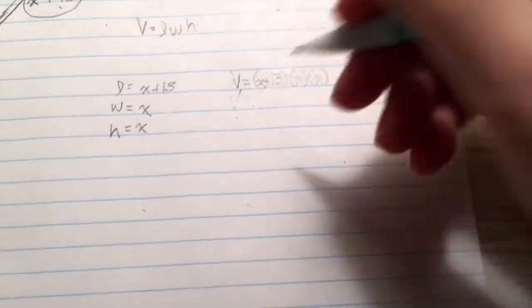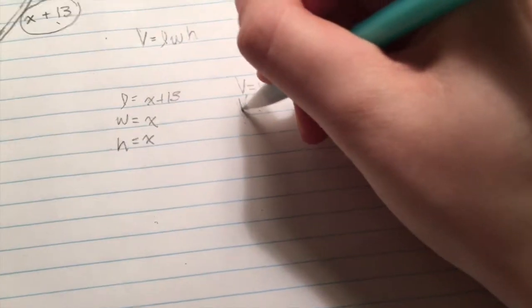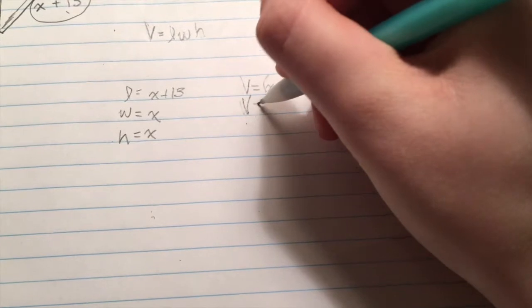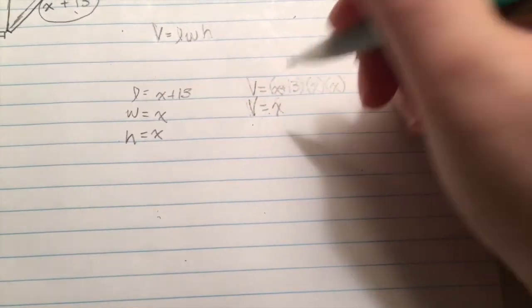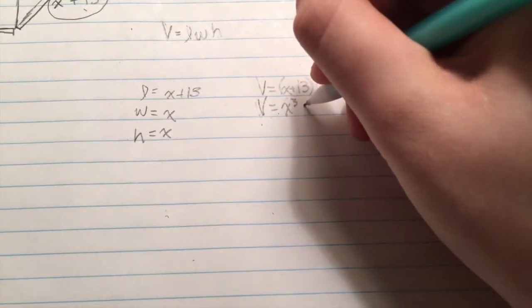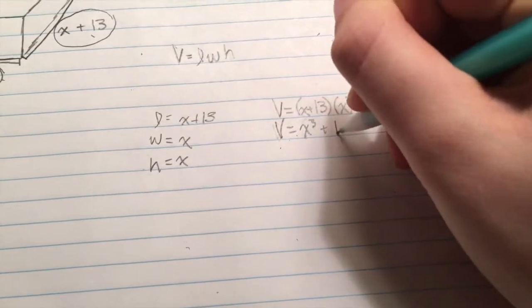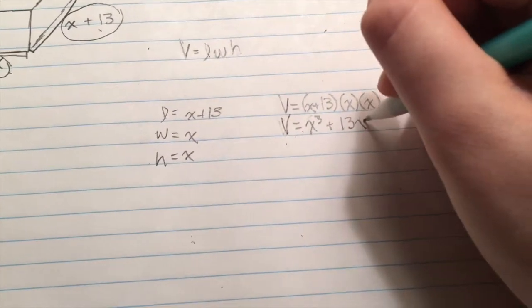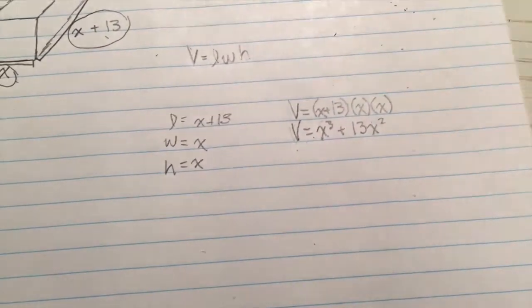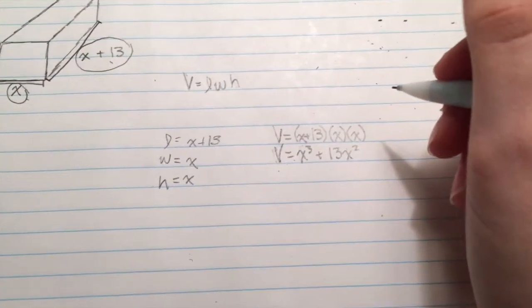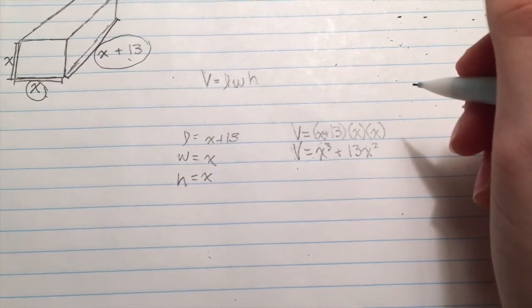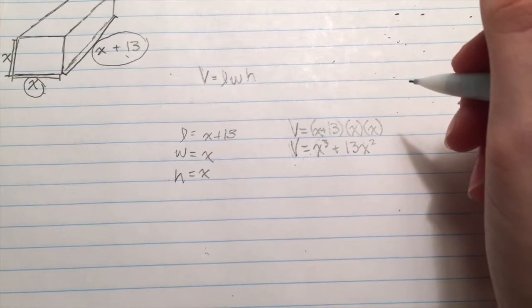Next, we multiply them out using distributive property. We know that the volume of the box is 60 centimeters cubed, so we can sub that in for V.